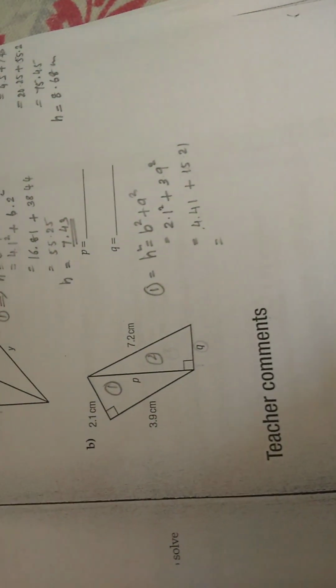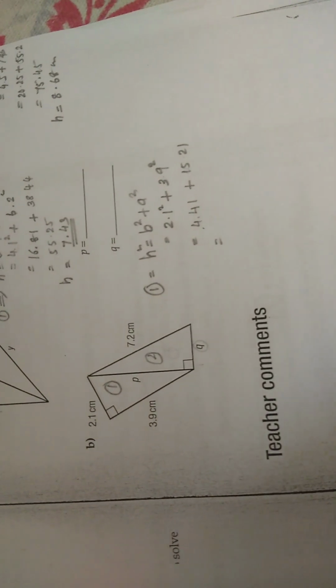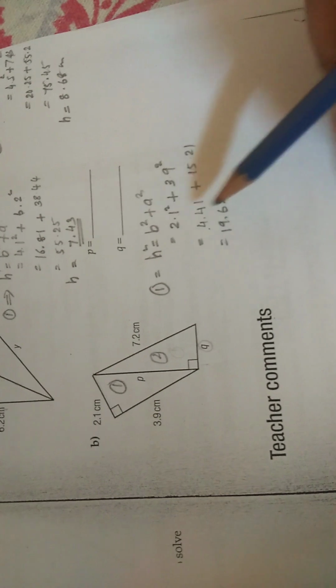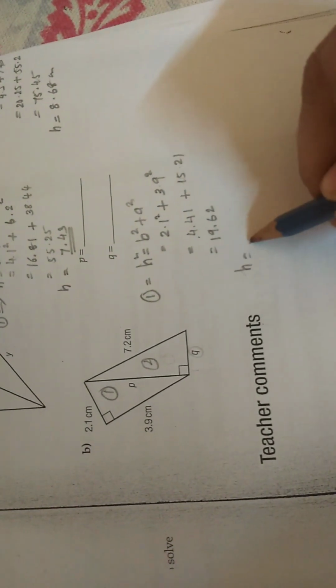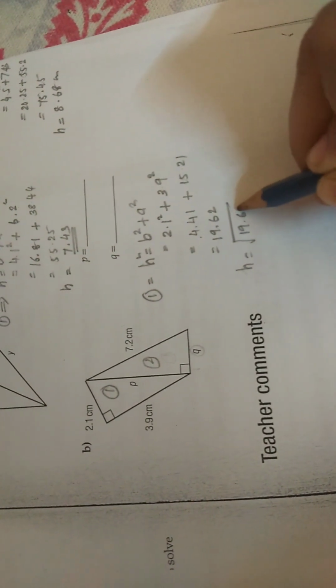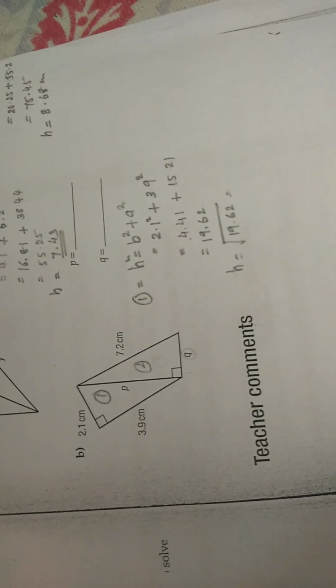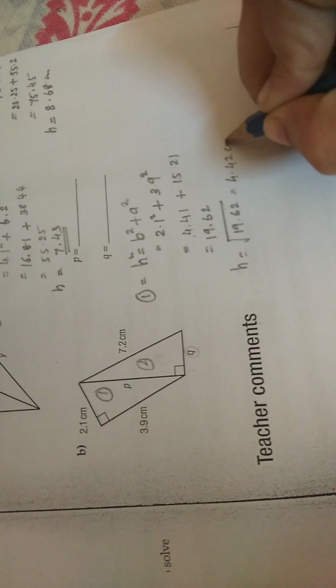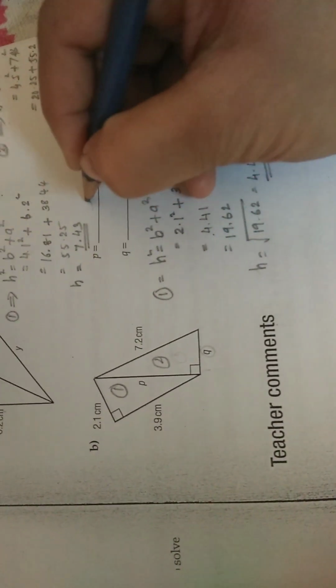Now add them. 19.62. That's hypotenuse square. To get the hypotenuse, take the square root of 19.62, which is 4.42. So we get P, 4.42 centimeter.